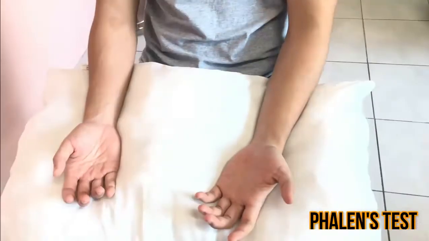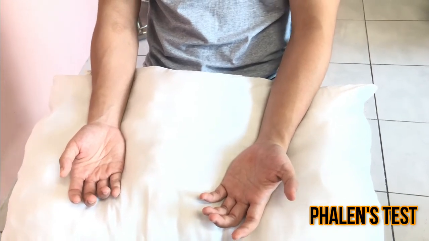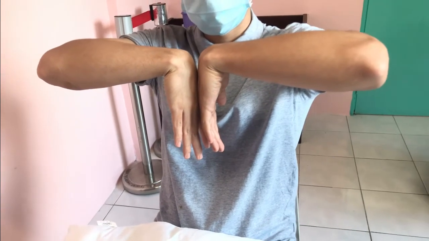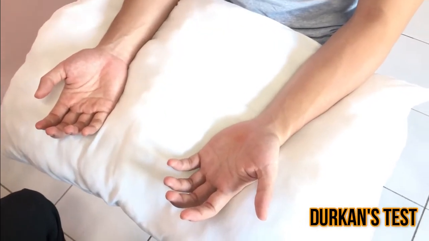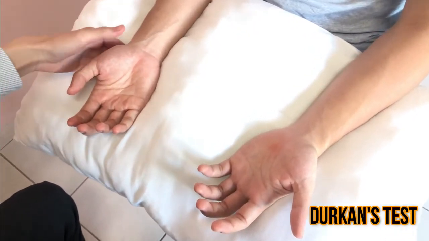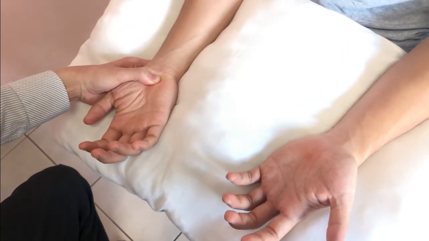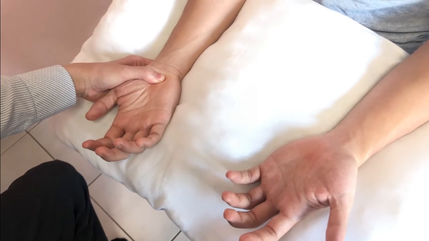For the second special test, which is the Phalen test, we will ask the patient to do the reverse prayer sign for 30 to 60 seconds. If it's positive, the patient will feel the tingling and numbness sensation. For the third special test, which is known as Durkan test, we will compress at the flexor retinaculum and wait for 30 seconds. If it's positive, the patient will feel the tingling sensation.